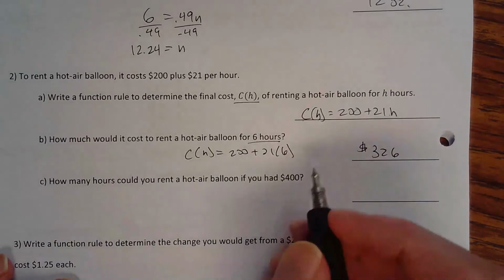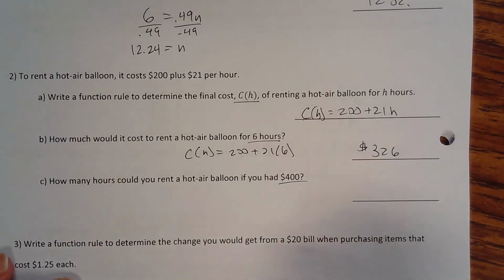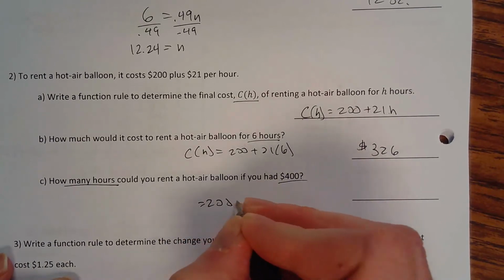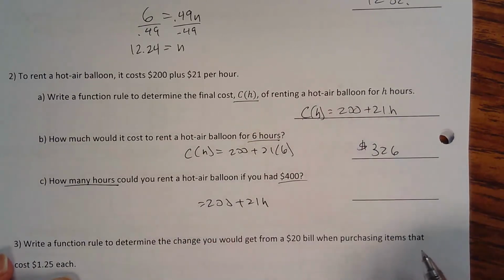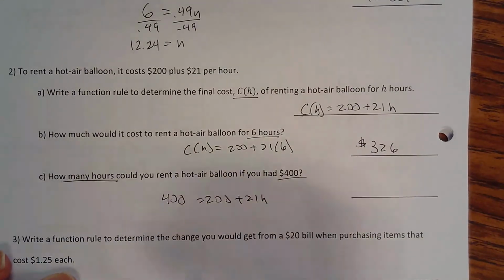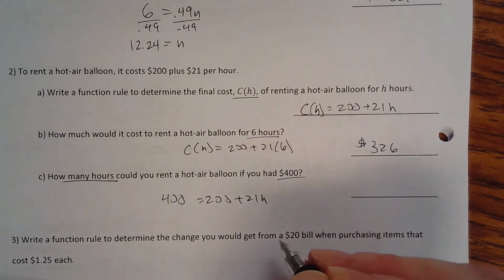But now they're going the other way. Let's say you have $400. That's how much money you have, and they want to know how many hours. So I don't know what H is, but I know that I have a $400 bill in my pocket, or 4 $100 bills, and I want to figure out how many hours I could rent this for.